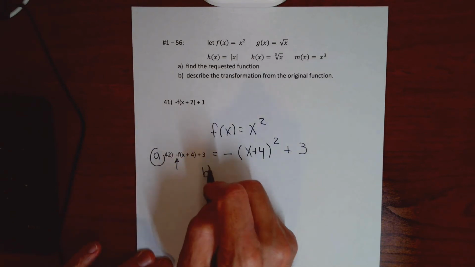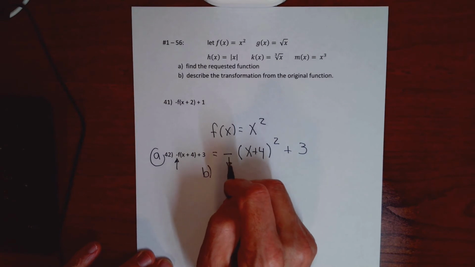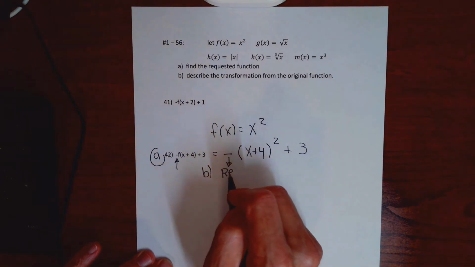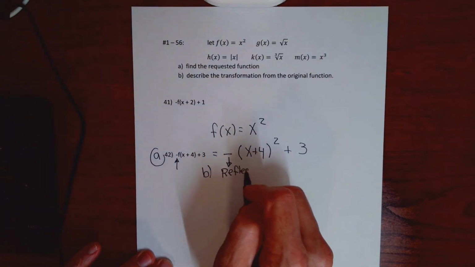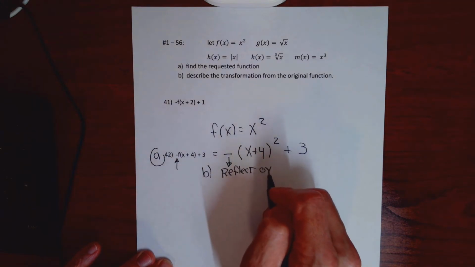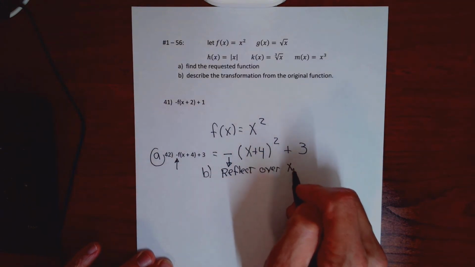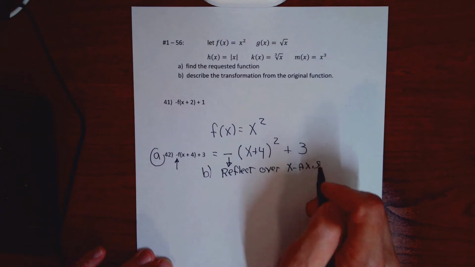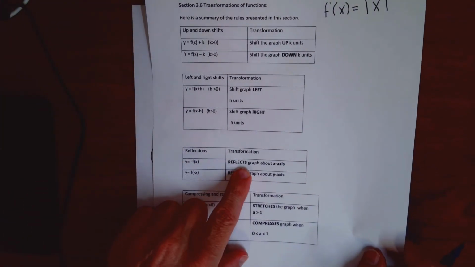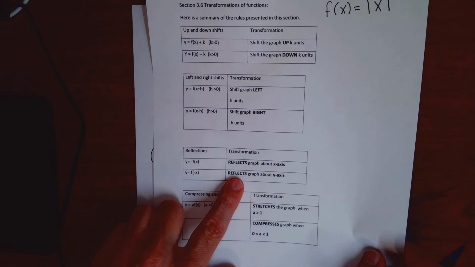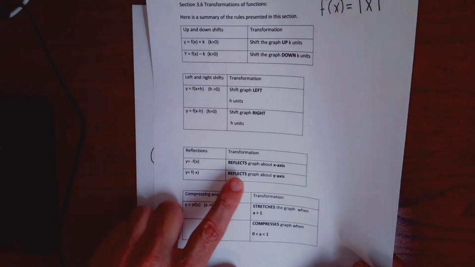For part B, negatives in front of function notation make it go upside down. It reflects it over the x-axis. Inside the parentheses, it reflects it about the y-axis.